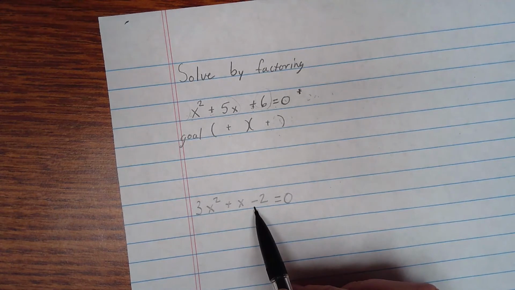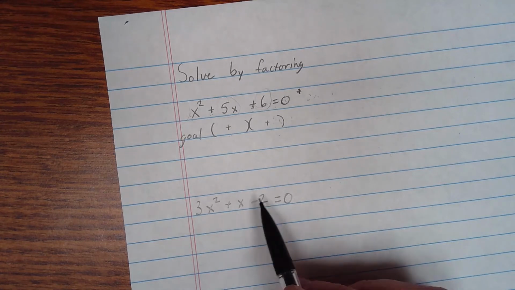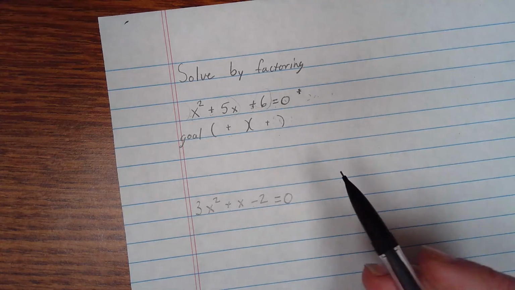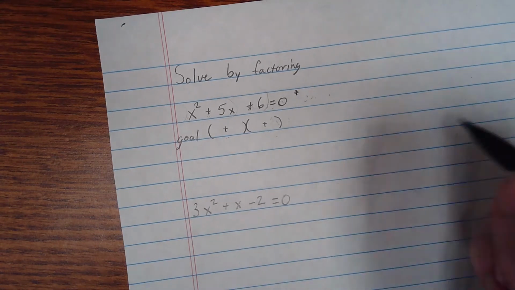This one's negative, and this one is telling me the larger number has to be positive. So this told me that they're different. This one, the larger number, has to be positive. But we'll get down to that one because I want to show you a trick with this.